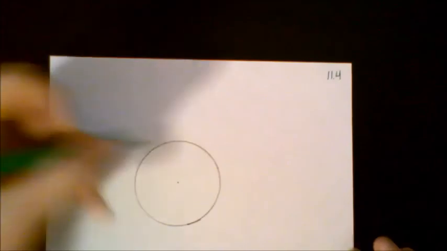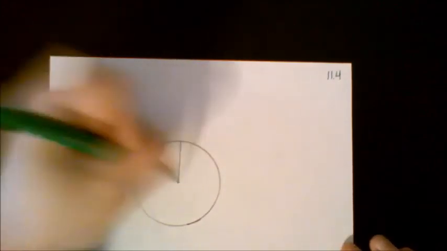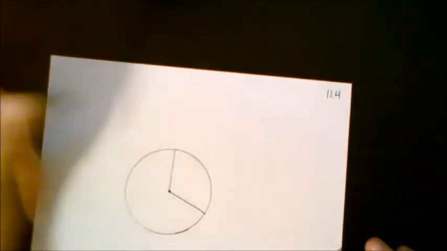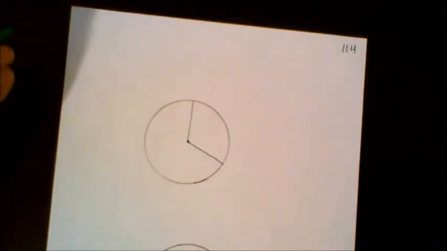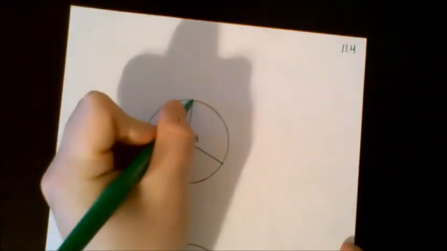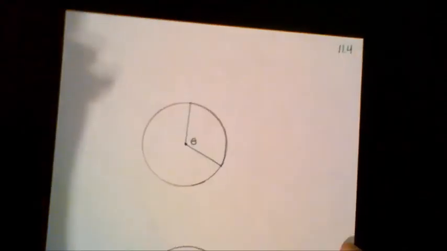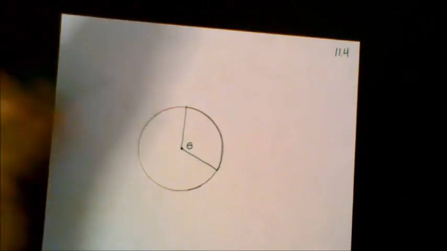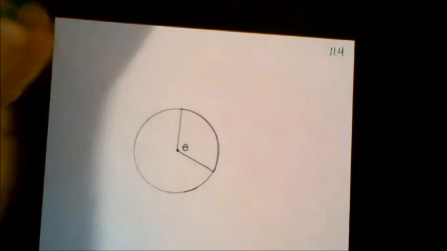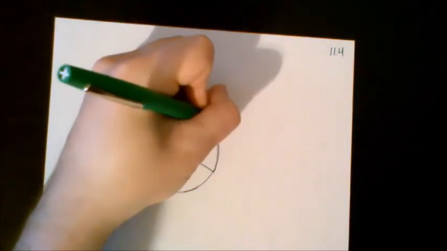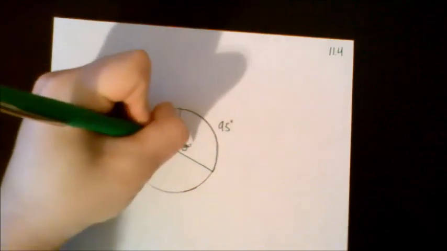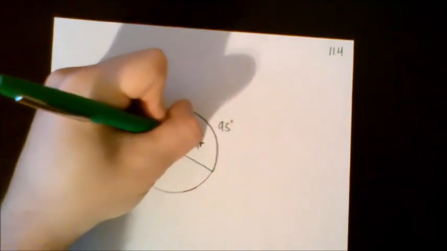Back in Unit 10, we talked about central angles. A central angle was just an angle where the vertex was the center of the circle. And we had a relationship between this angle, theta, and the arc measure. This was the easiest one because whatever the arc measure was, it was the same thing as the central angle. So if we had an arc measure of 95 degrees, then our central angle was also 95 degrees.